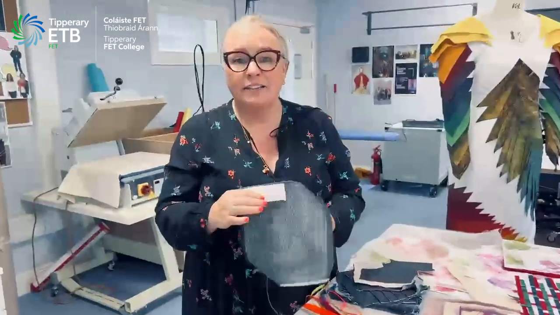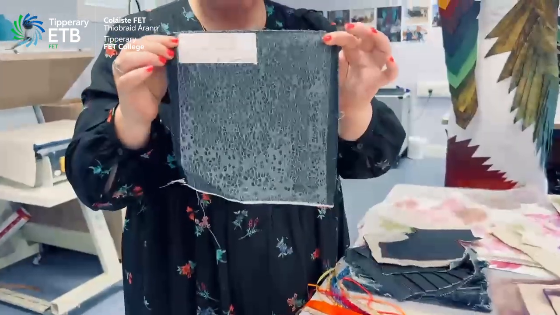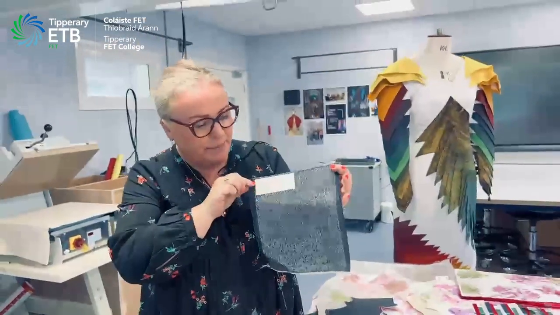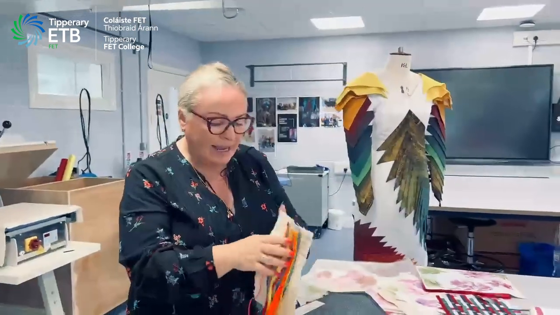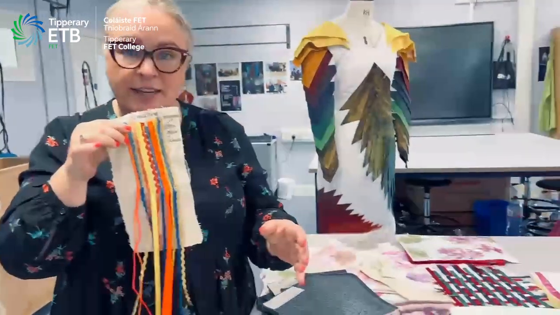Another technique that I show the students is gel printing. So it's using a gel plate to print onto fabric. And this is a silver ink printed onto denim fabric. We also do some applique, so you can probably see where the inspiration came from after looking at her sketchbook.